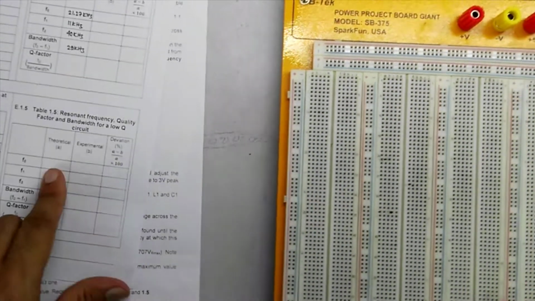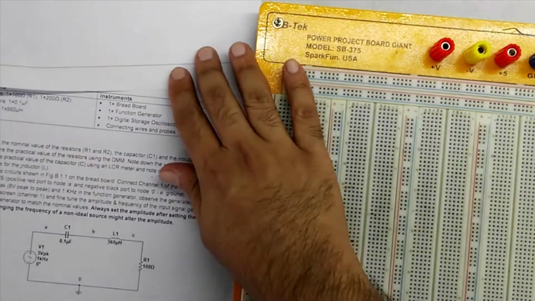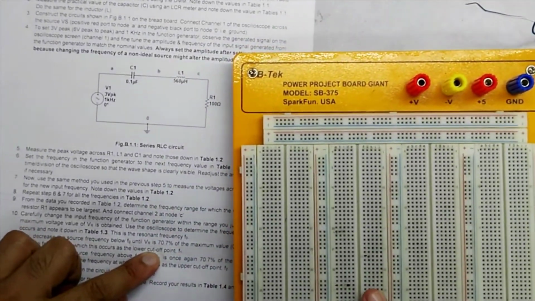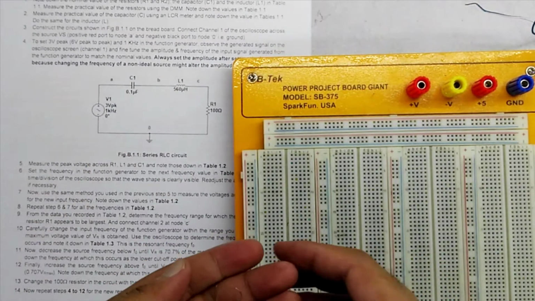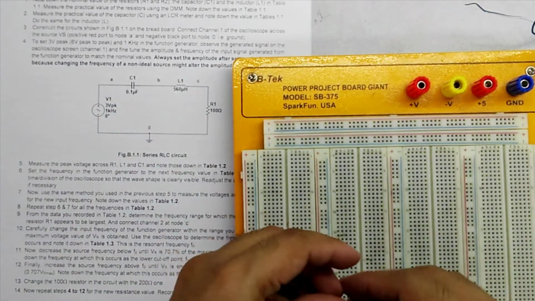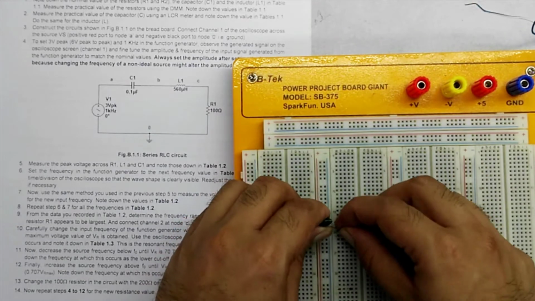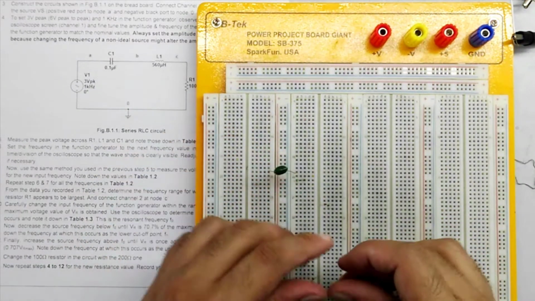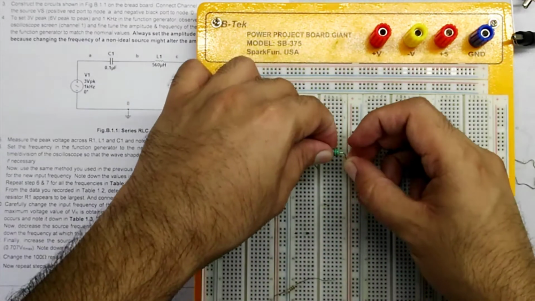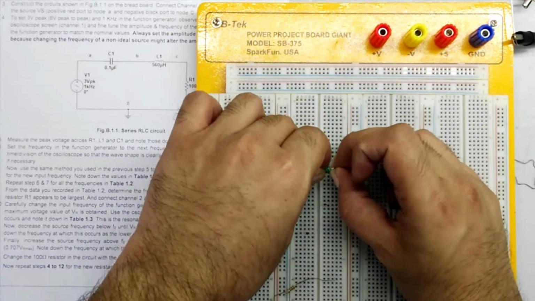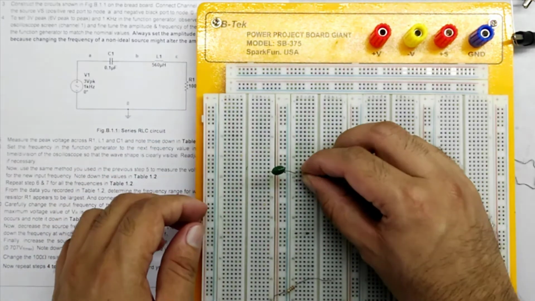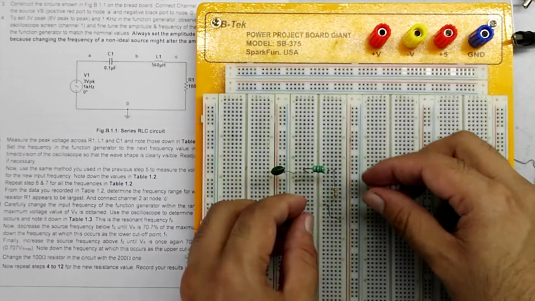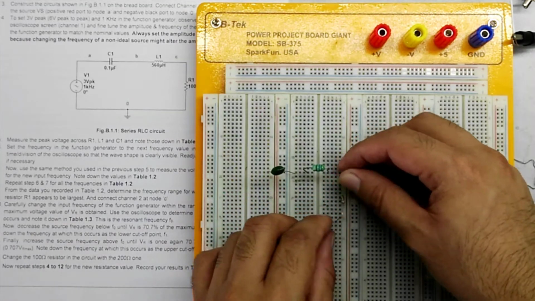So let's construct the circuit. It's a simple RLC circuit which we will construct in this manner. First I place the capacitor, and place the inductor in series to the capacitor, and then place the resistance in series to the inductor.